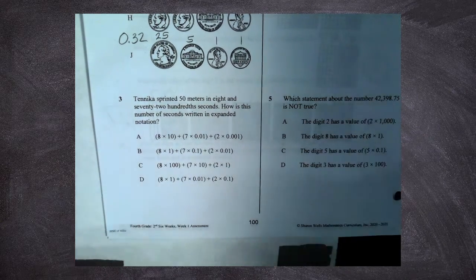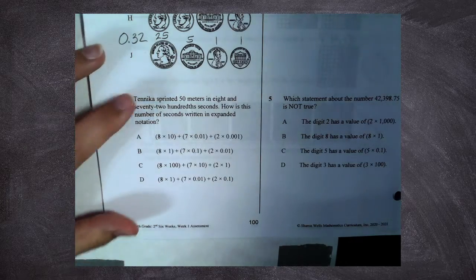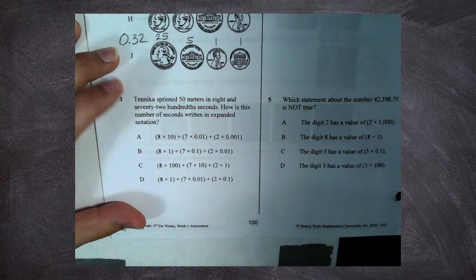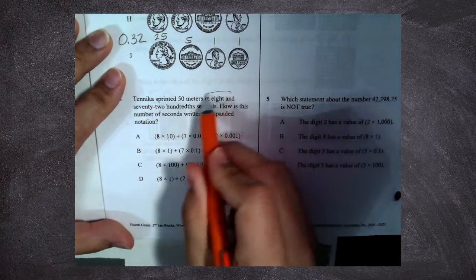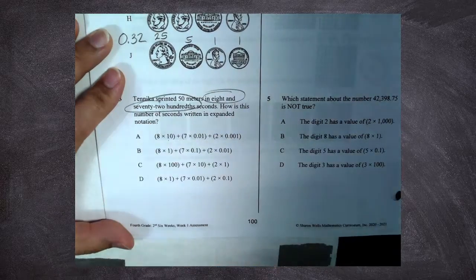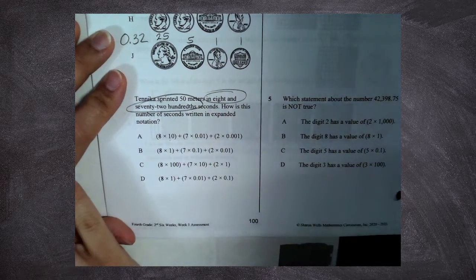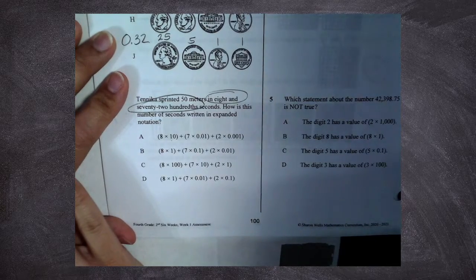Problem 3. Tenica sprinted 50 meters in 8.72 seconds. How is this number of seconds written in expanded notation? Okay, they just want me to make sure that we take this number and turn it into expanded notation.